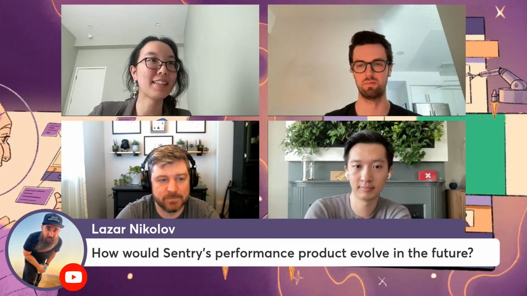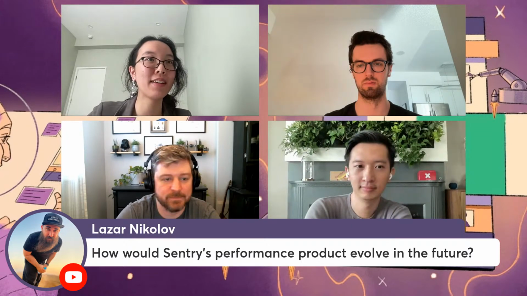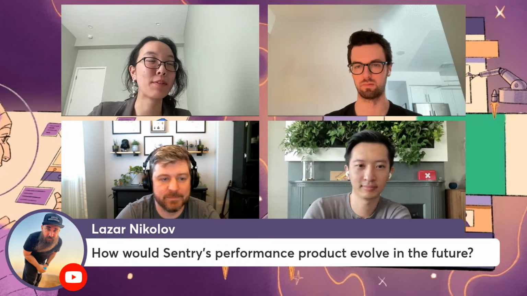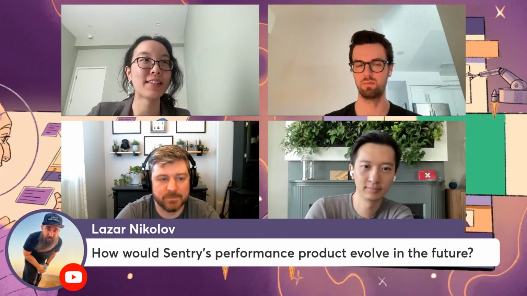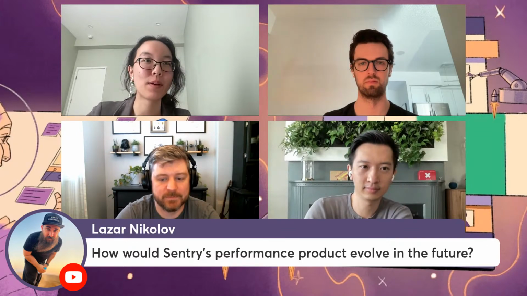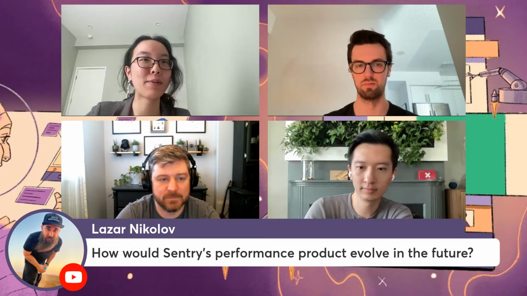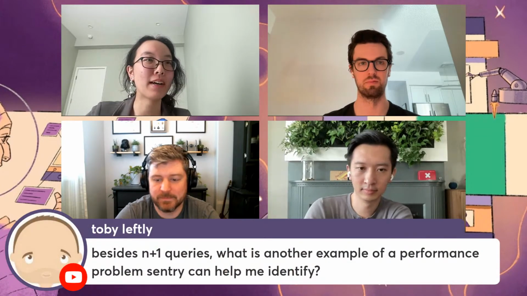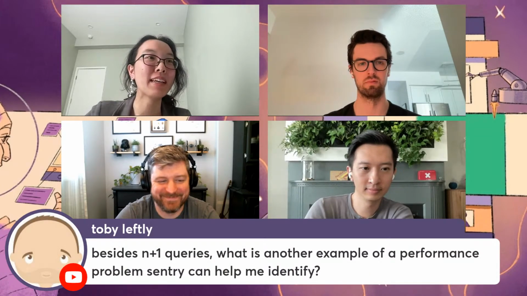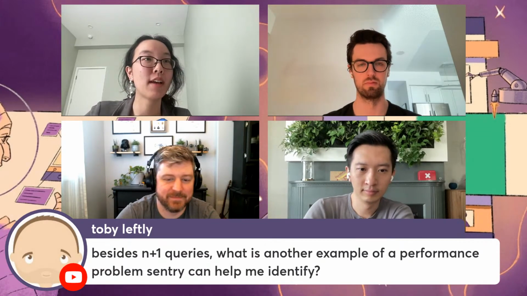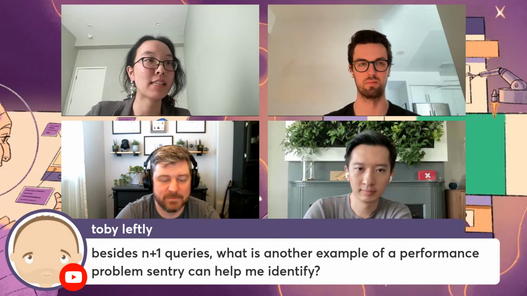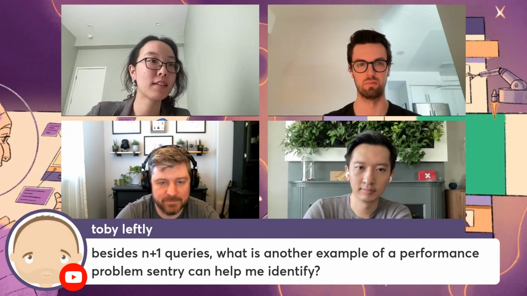Love that. Great. Always excited to hear more about how we're thinking about performance. And it's great that we can share that with everyone as well. So while you were discussing, we got another quick question from Toby, who says, besides N+1 queries, what is another example of a performance problem Sentry can help me identify?